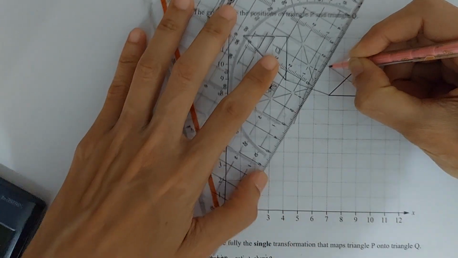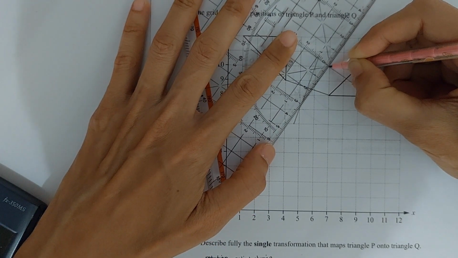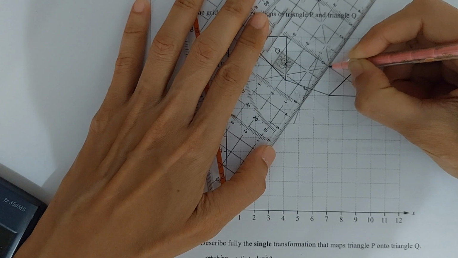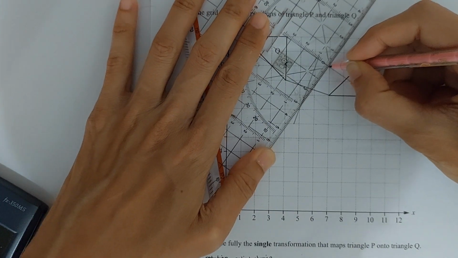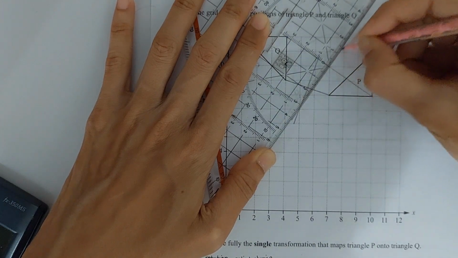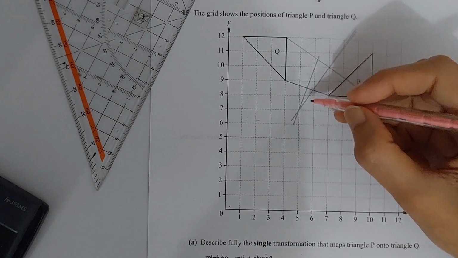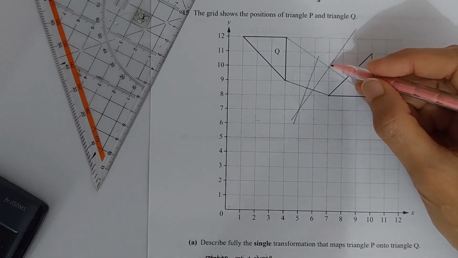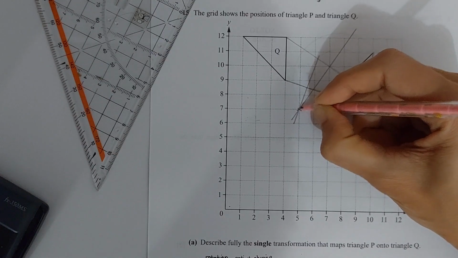So I will draw again the line that is perpendicular to the line connecting the vertices like this, and then I draw like that. Now the intersection between these 2 lines will be the center of the rotation.